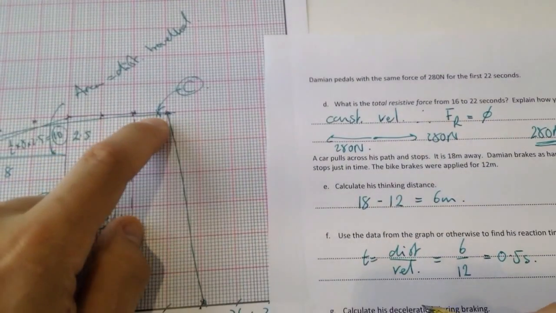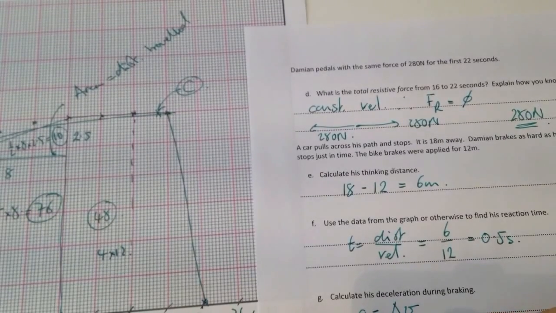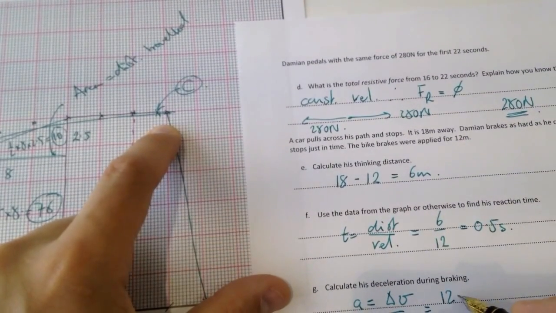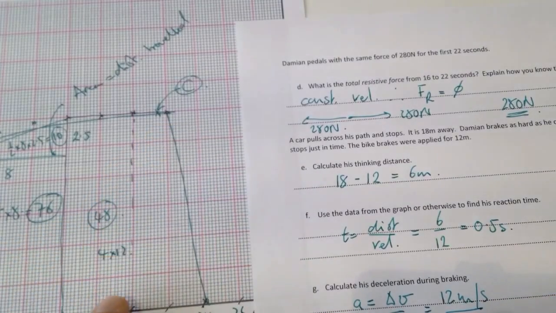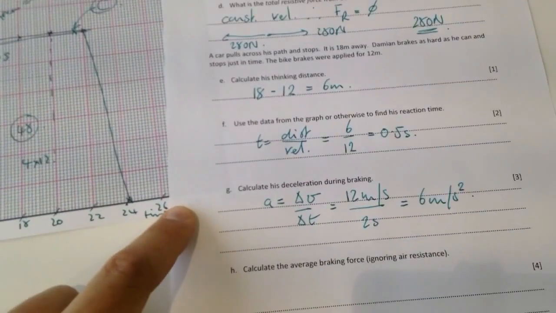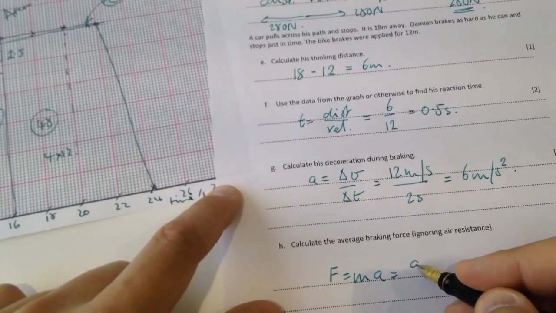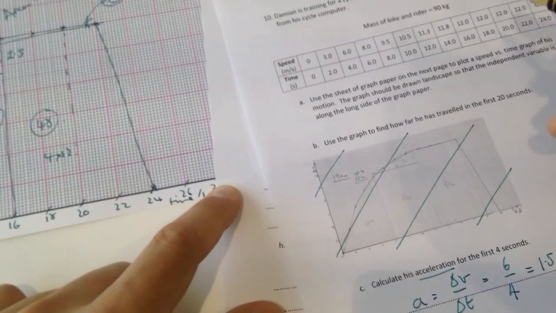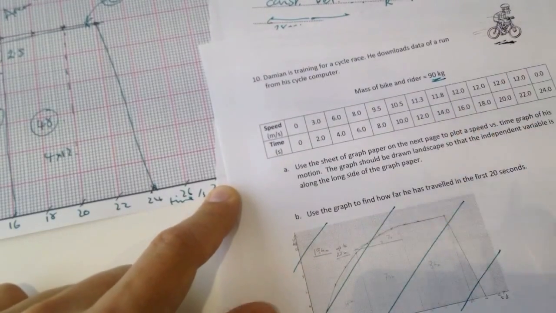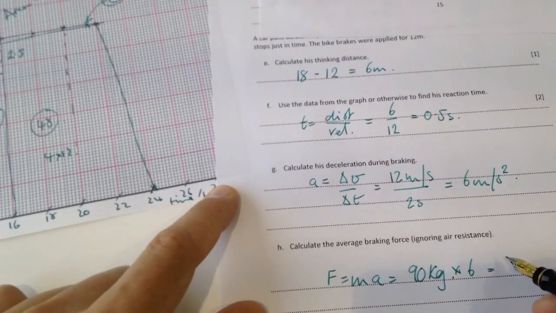What's the deceleration whilst braking? Well, the deceleration is going to be the change in velocity divided by the change in time. And the velocity he was travelling at was 12 metres per second, and the time taken is 2 seconds. So it's 6 metres per second squared. What about the average braking force? Well, again, F equals ma. 90 kilograms was given in the previous page, up here, and 6 from the previous answer, giving us a grand total of 540 newtons.